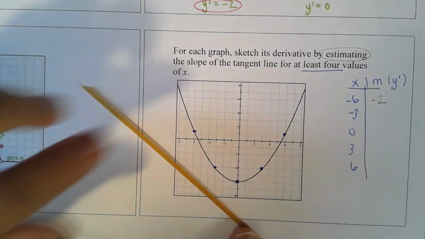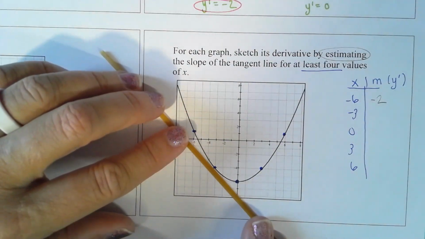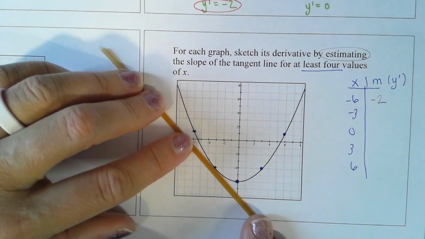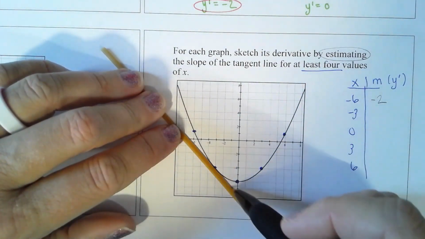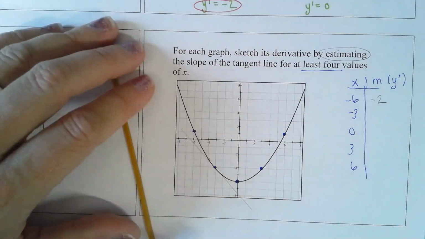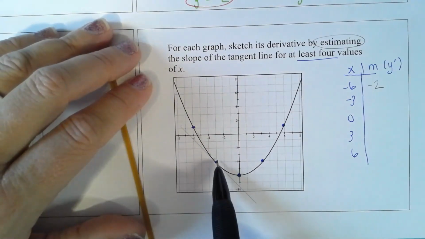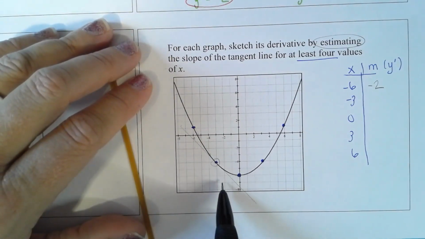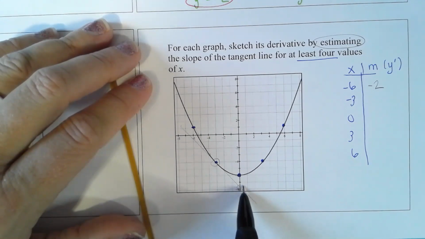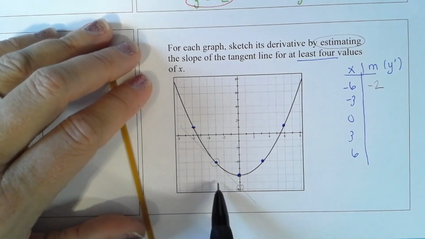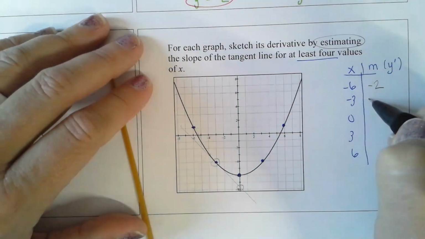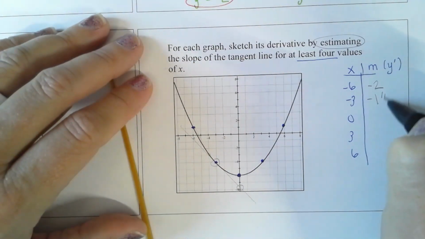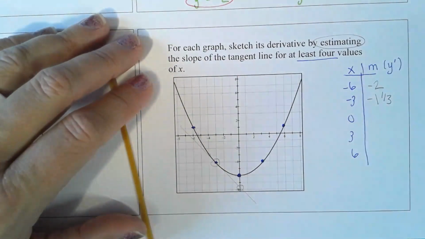Okay. Let's go look at our next x value. Our next x value is negative 3, so I'll put my tangent line there. Even if you wanted to use a straight edge and draw a tangent line, maybe that would help us here. It looks like it goes through this point, and maybe that point, down 1, 2, 3, 4, and over 3. So negative 4/3, or like negative 1 1/3, ish.